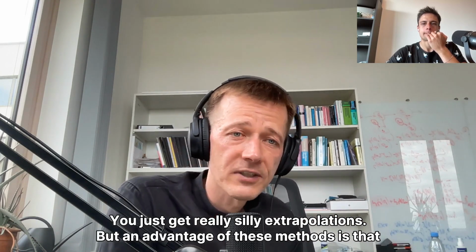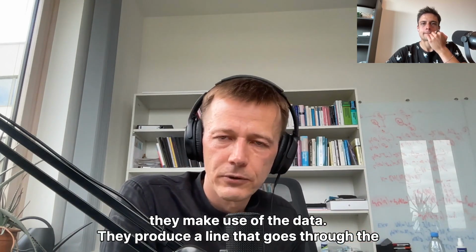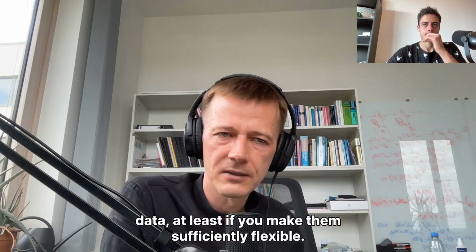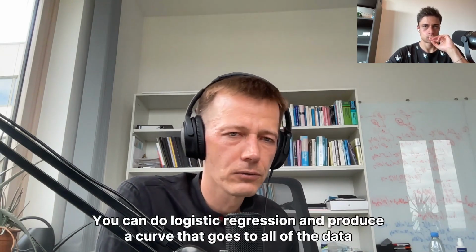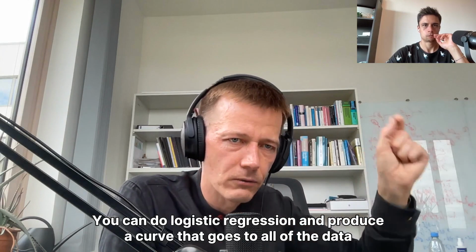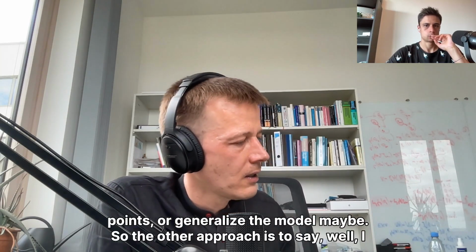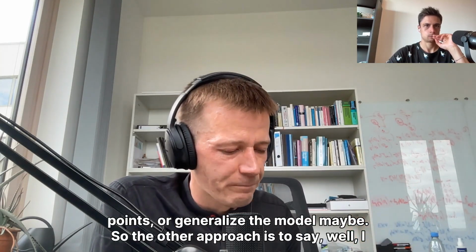But an advantage of these methods is that they make use of the data. They produce a line that goes through the data, at least if you make them sufficiently flexible. Right? You can do logistic regression and produce a curve that goes through all of the data points. Or a generalized linear model, maybe.